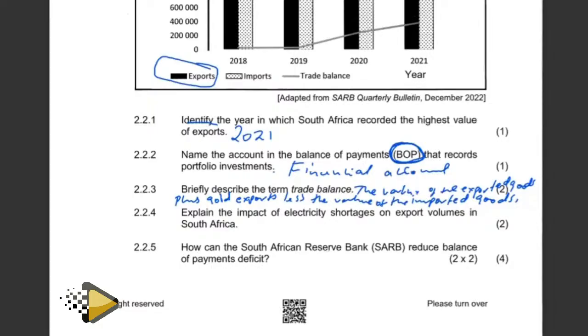So grade 12, if you still remember, the moment we refer to exports, we take into account the selling of goods and services that have been locally produced in that particular economy, but instead of being consumed in that economy, they are now being sold to the rest of the world, meaning they are being sold to other countries.